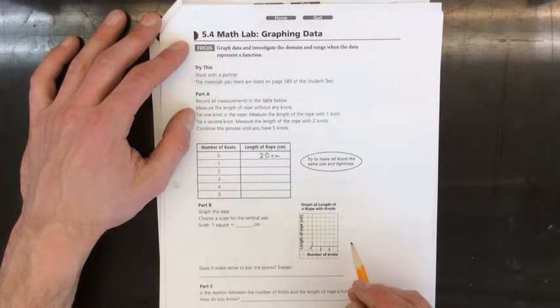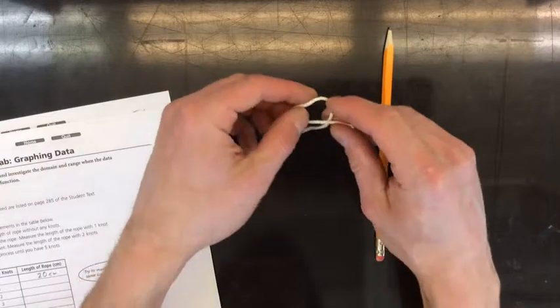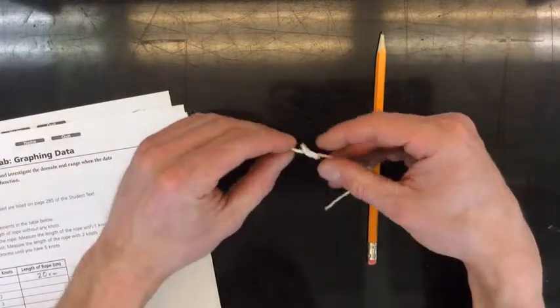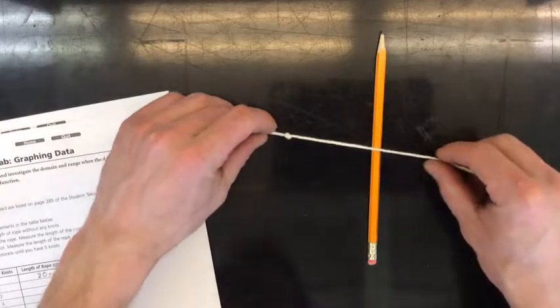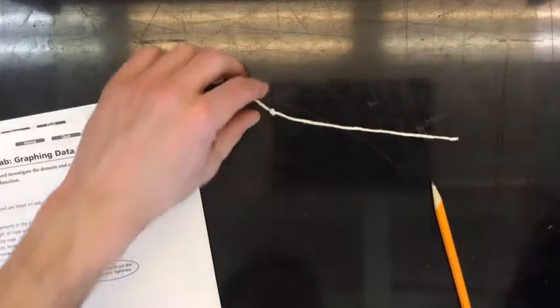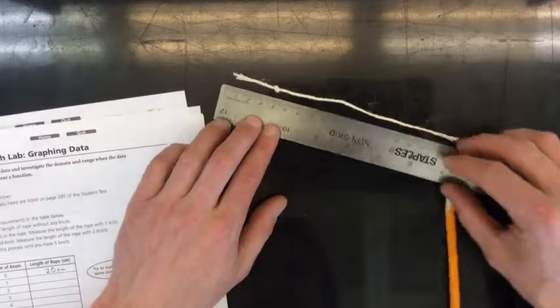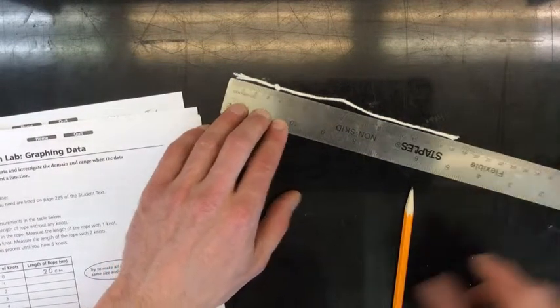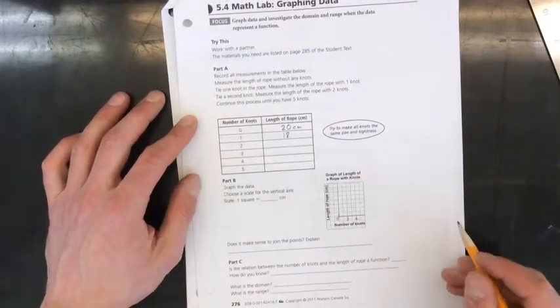Tie 1 knot in the rope and measure the length of the rope with 1 knot. So what I want to do is tie 1 little knot in my rope. And I want to be consistent about making my knots the same size and tightness. And now I'm going to measure the rope again. Be careful with the frayed ends. And I'm getting 18 centimeters. So with 1 knot, I get 18.